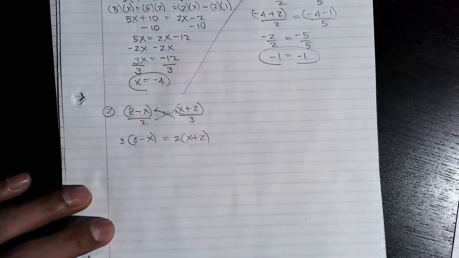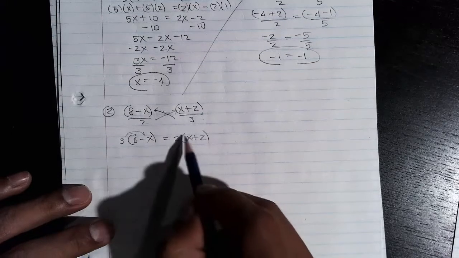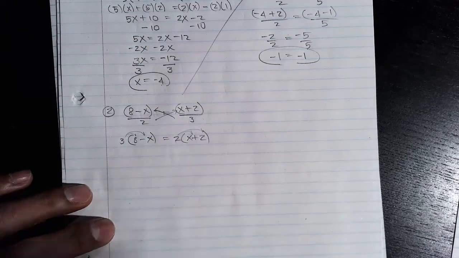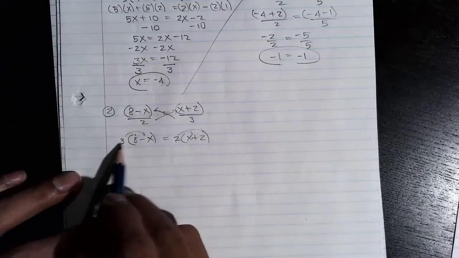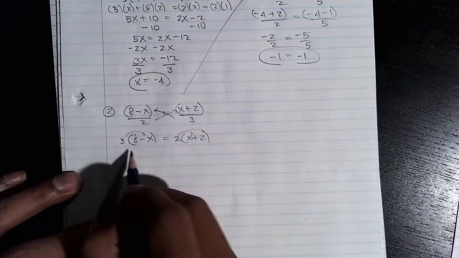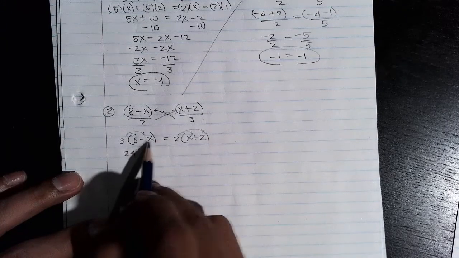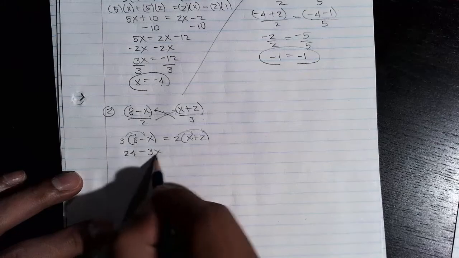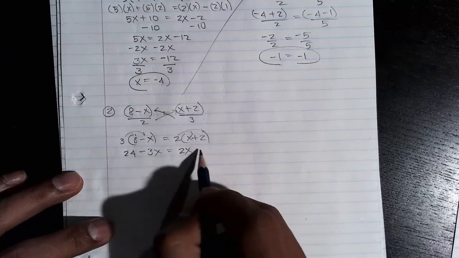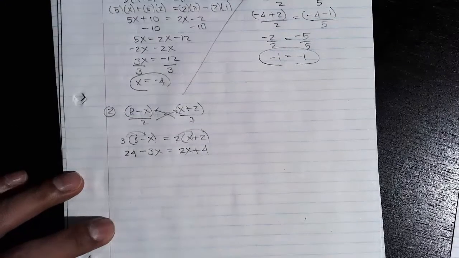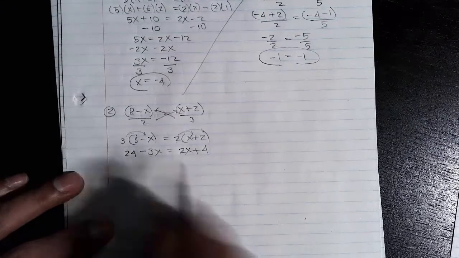Okay, so now I'm just going to do the distributive property, it's called. So this time I'm not going to give you an extra step. This is just going to be 3 times 8, which is going to be 24, and 3 times negative x, which gives me negative 3x. Over here is 2 times x, 2x, and 2 times 2 is 4. Solving equations with variables on both sides. Nothing new.